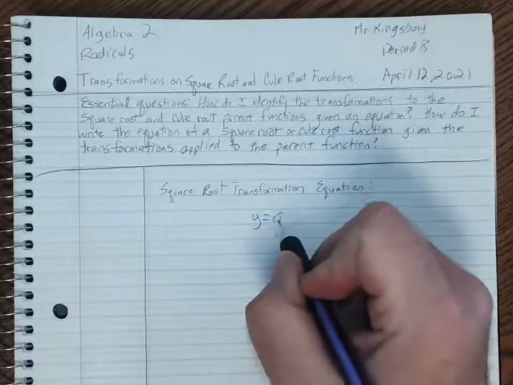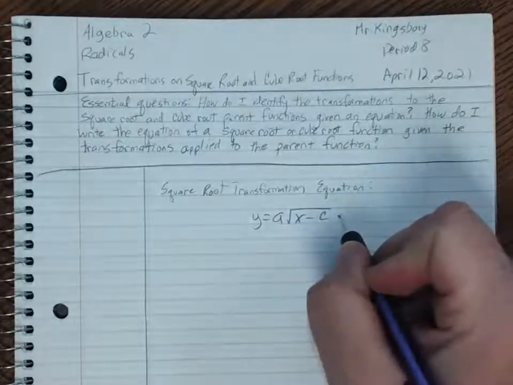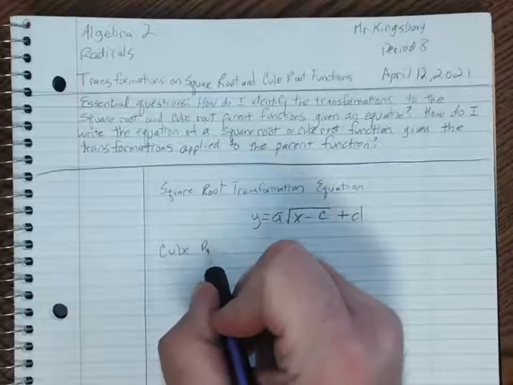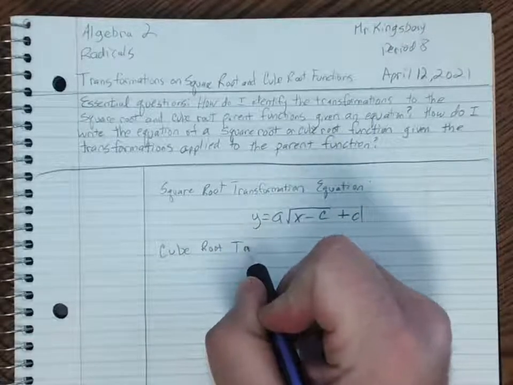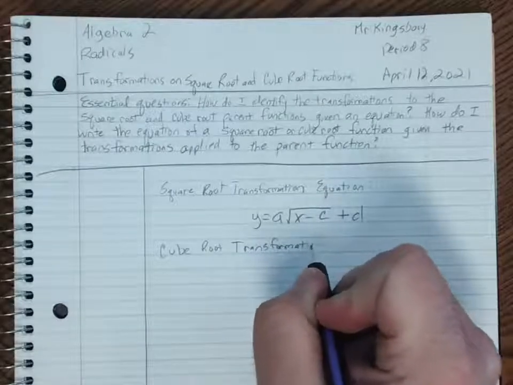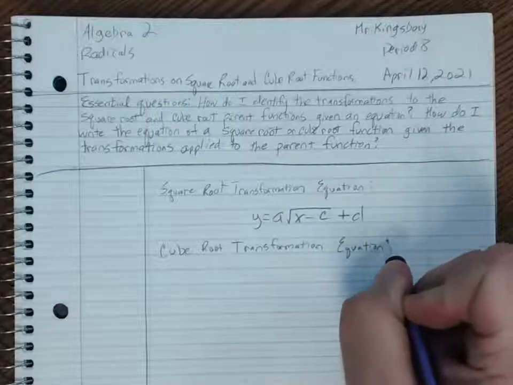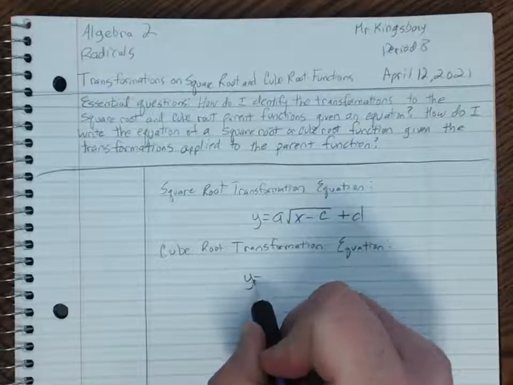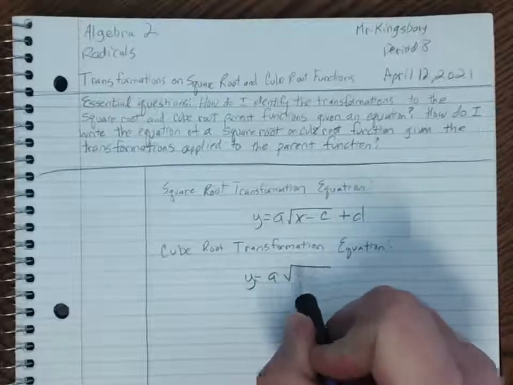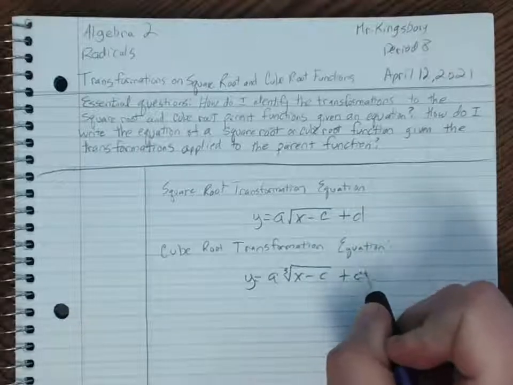Y equals A times the square root of x minus c plus d. The cube root transformation equation looks like this. This is a lot to write. Y equals A times the cube root of x minus c plus d.